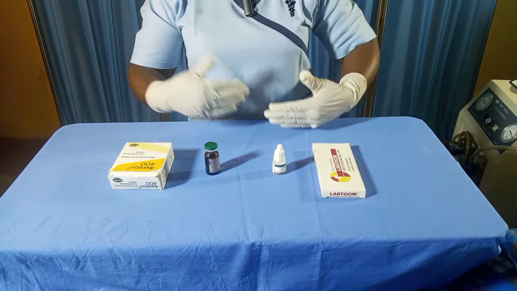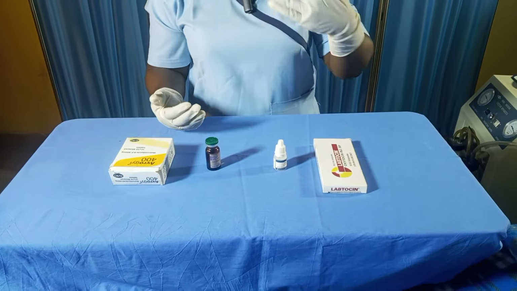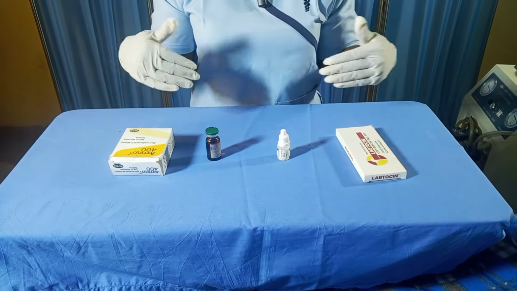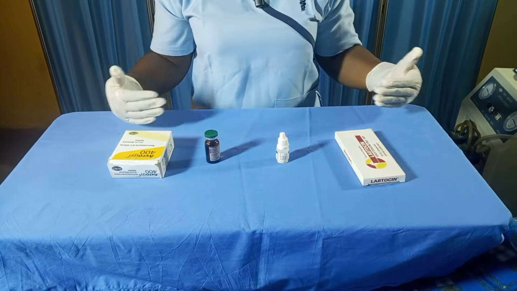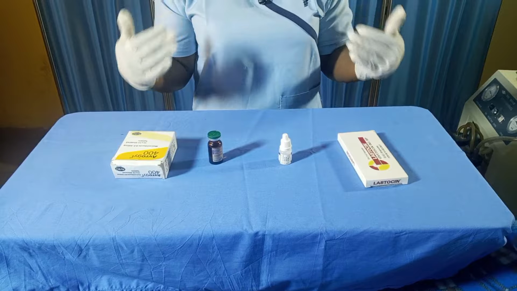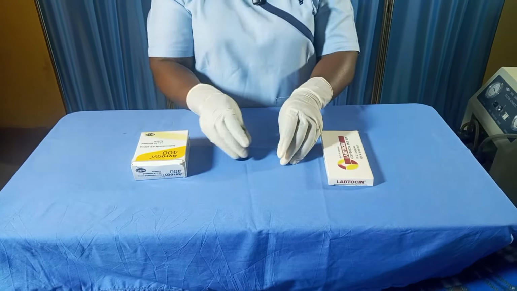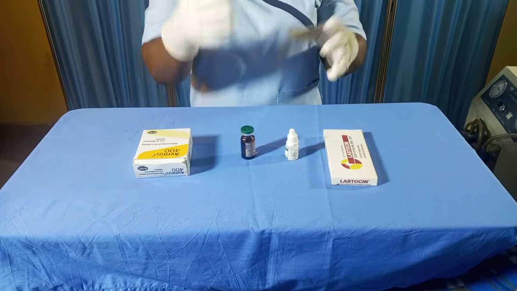This might be an antibiotic, this might be an antipyretic, this one may be an antipsychotic, whatever the medication is, you should identify them. This video is for you to get it right during VIVA.